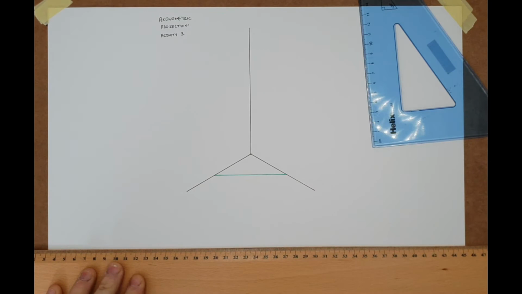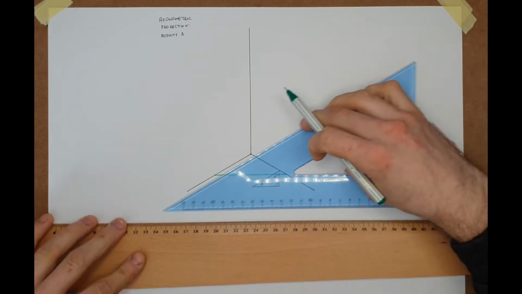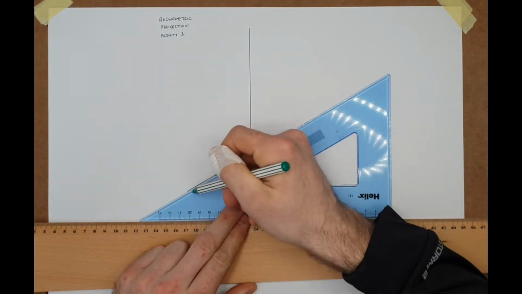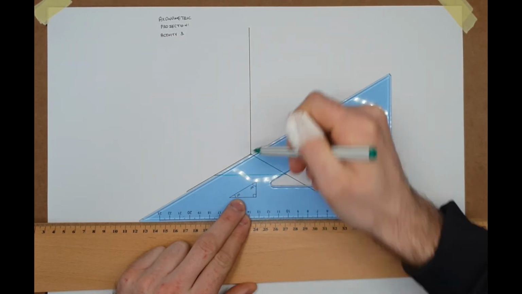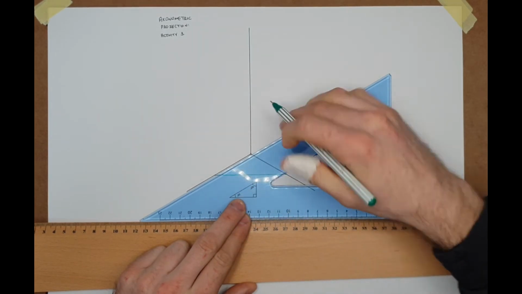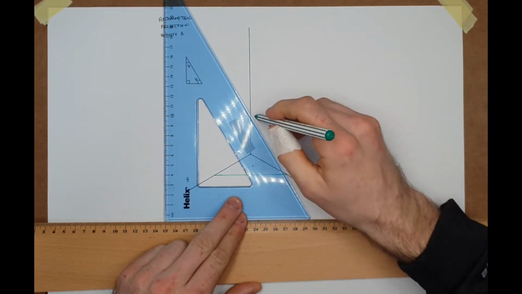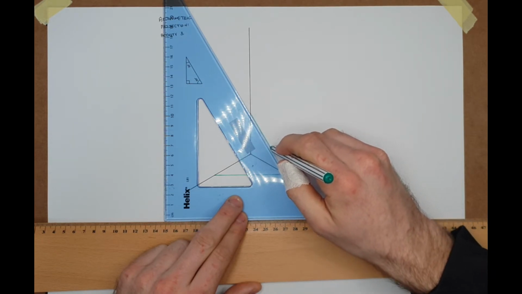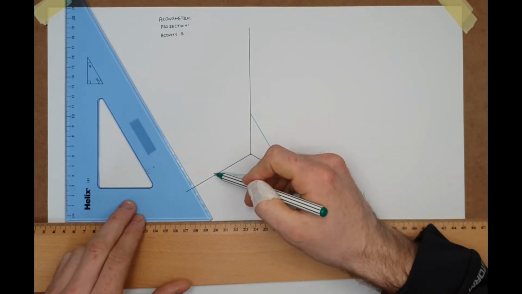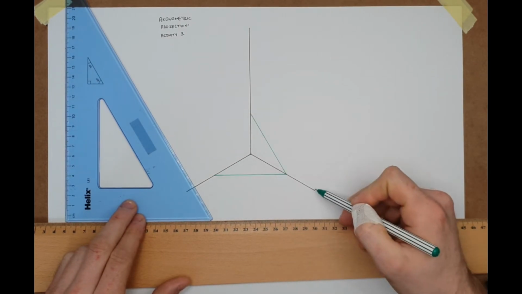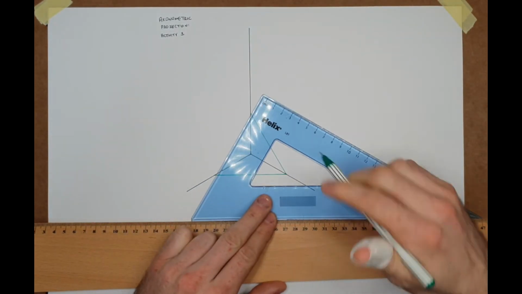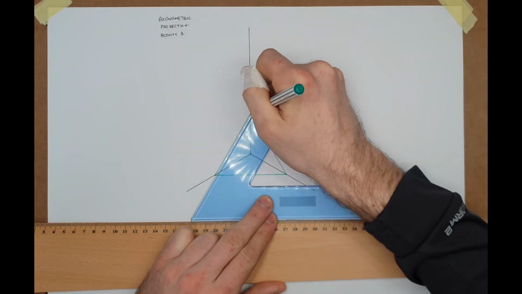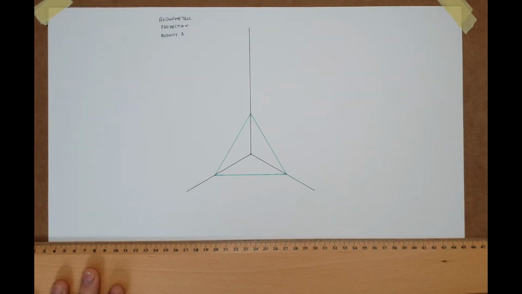I'll start off with the horizontal trace where it goes through the ground. As I said at the beginning of the video, the axis is perpendicular to the trace, so in this case, no sliding set squares required. 30-degree axis, 60-degree trace. And again, this trace is perpendicular to this axis, and once again, 30-degree axis, 60-degree trace. So that's the three traces set up of this axonometric plane.